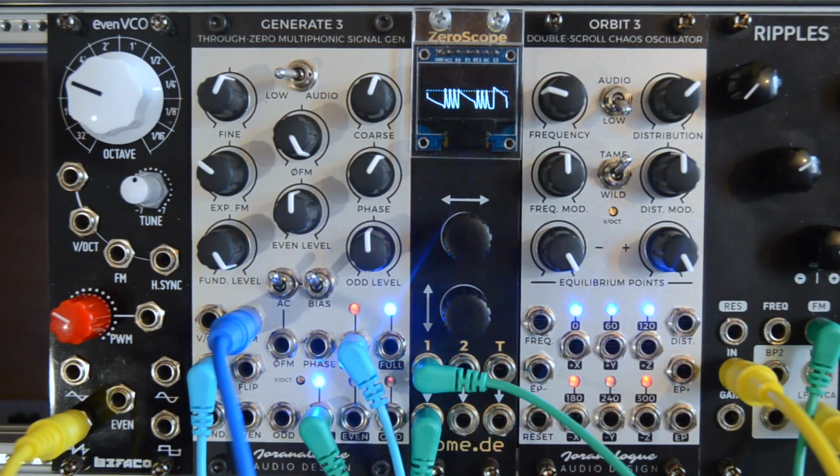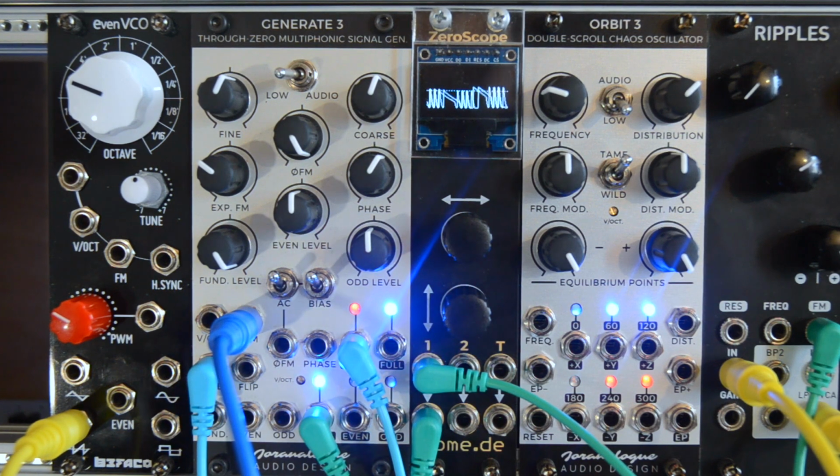Now let's have a look at some more features of Generate 3 in low mode. I think Generate 3 as an LFO is really underrated. I'm using it all the time as an LFO because it just makes the weirdest LFO shapes.